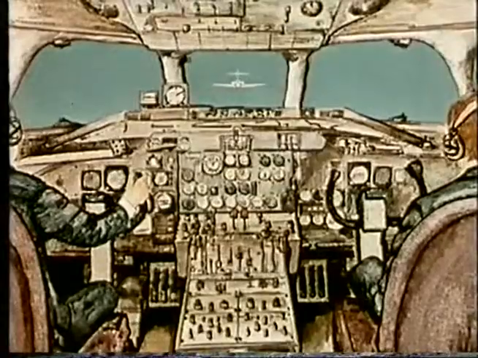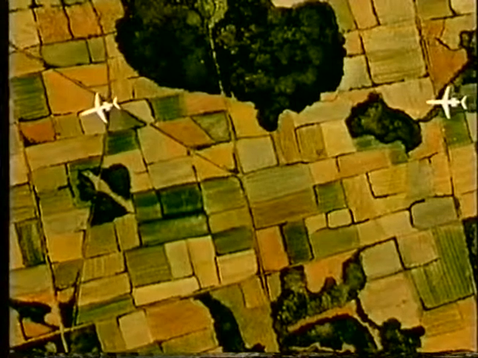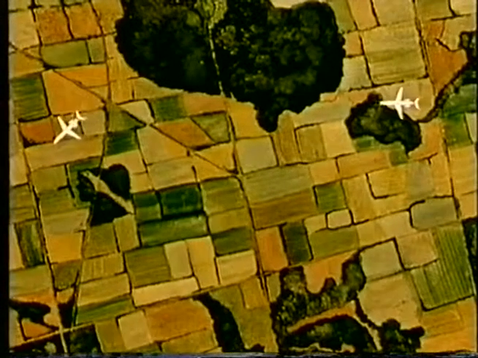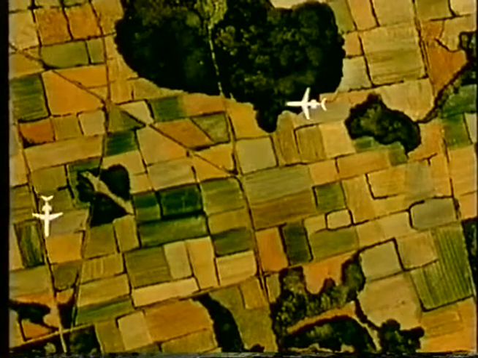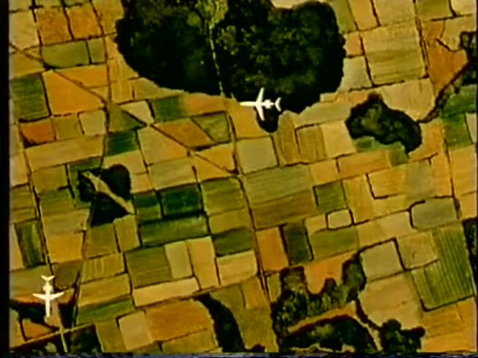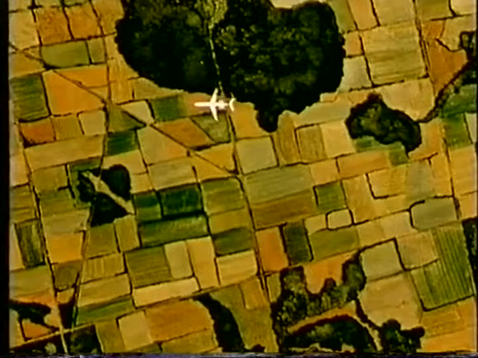Pilots of aircraft play an important role in the separation of aerodrome traffic. By conforming with the pattern of traffic formed by other aircraft, and if unable to conform, by avoiding such a pattern.